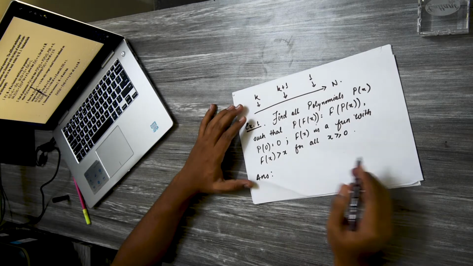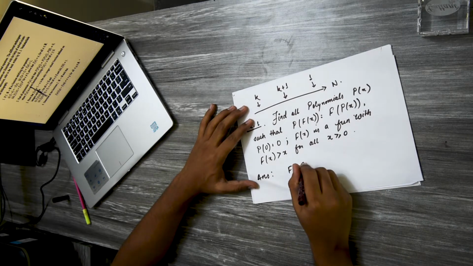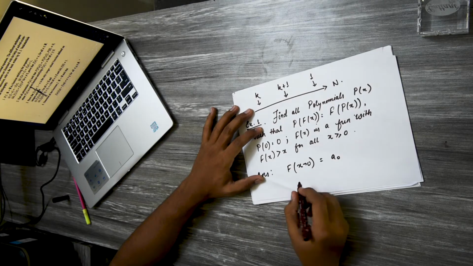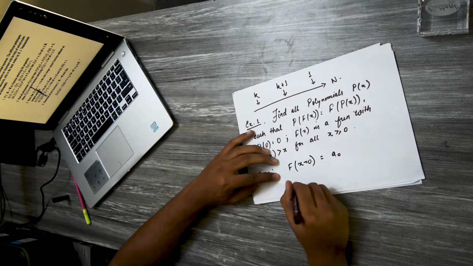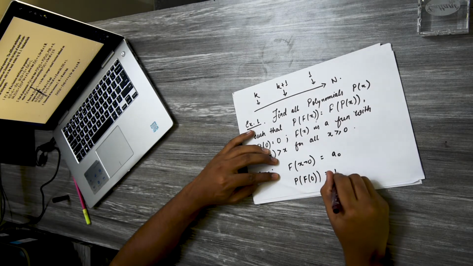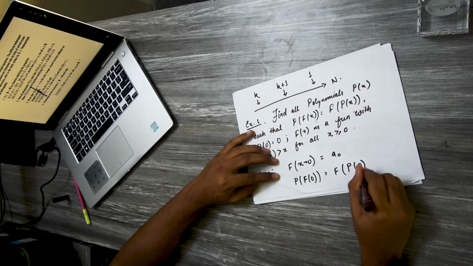We'll be following mathematical induction to find the answer for this question, and the first thing we're going to do is assume x = 0. It's the obvious choice. Here's how we proceed. We put in f(0) = a0. We just assume one value. Then we put it into the equation given in the question, which is p(f(x)) = f(p(x)). So p(f(0)) = f(p(0)).